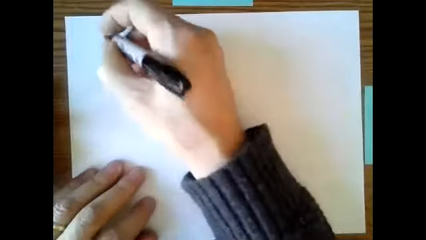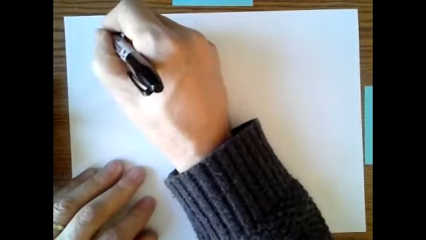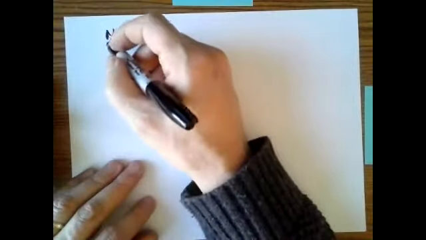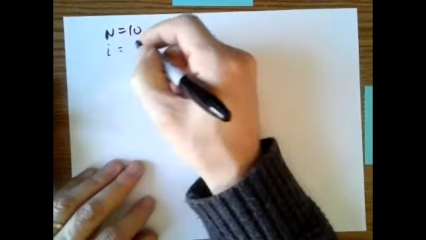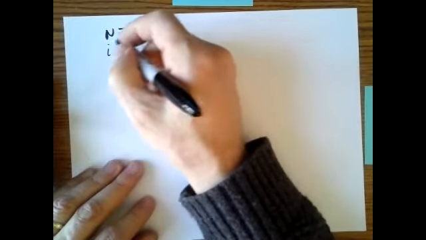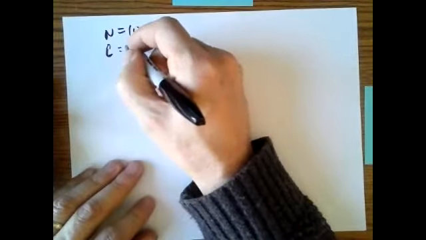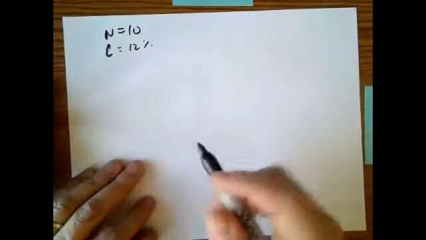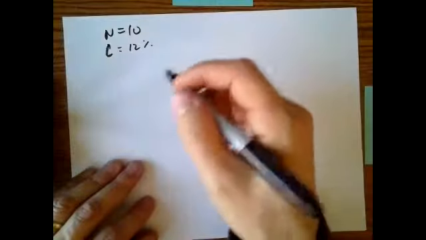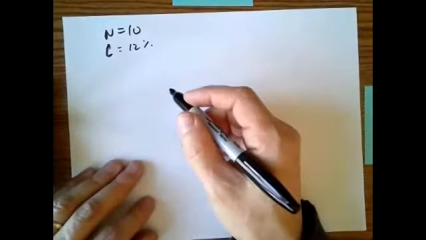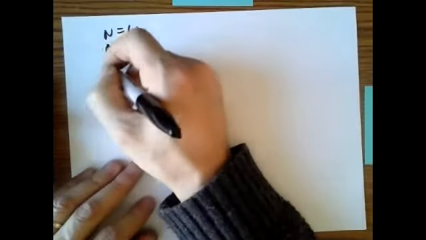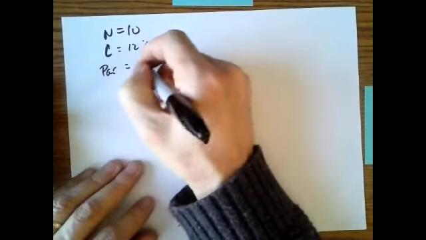So here are the things we know. N is going to be 10, so that's the number of years. The coupon rate is 12%. Rather than setting I to 12, you would assume I is 12 at the time of the issue, most likely, all other things equal. And then par is 1,000.